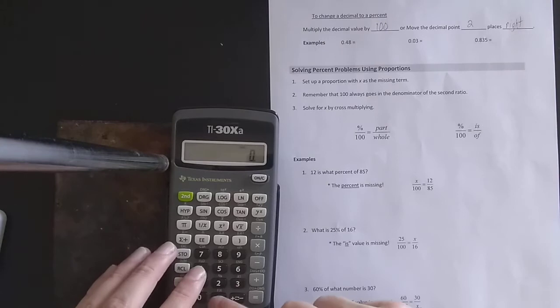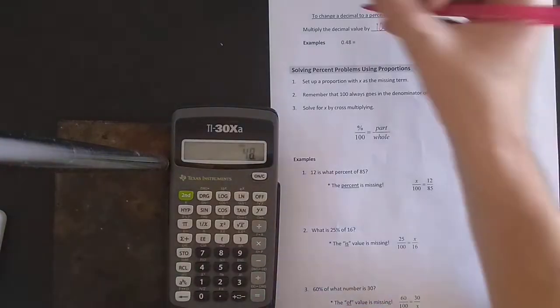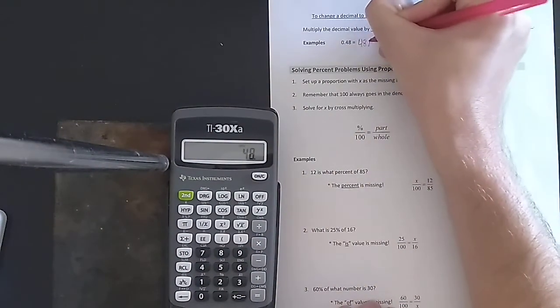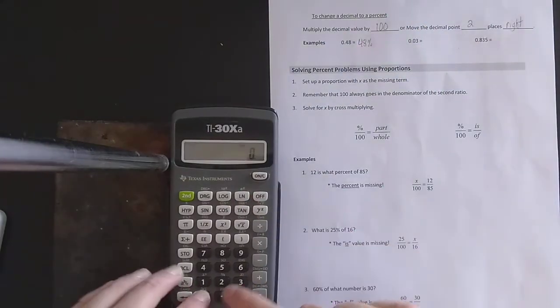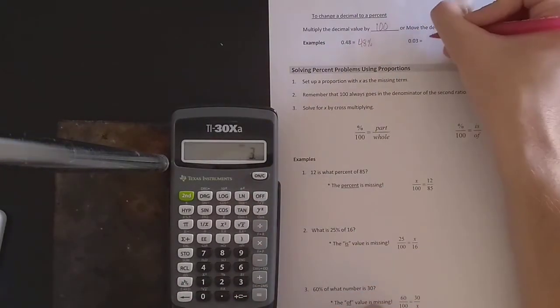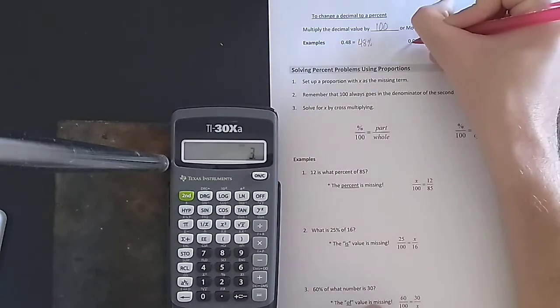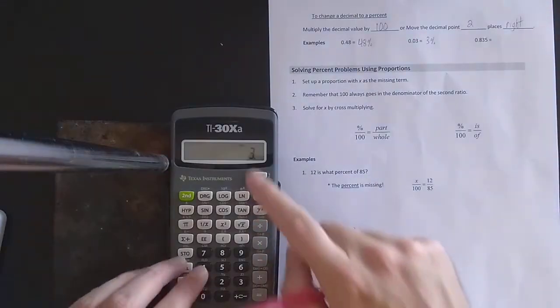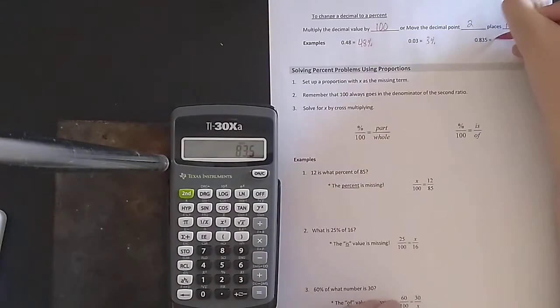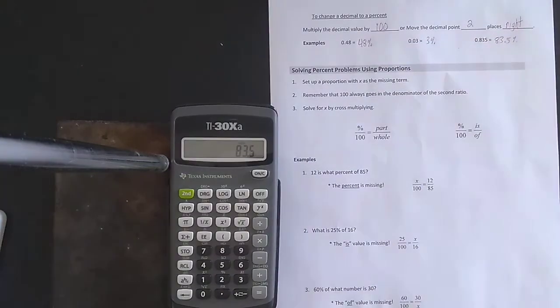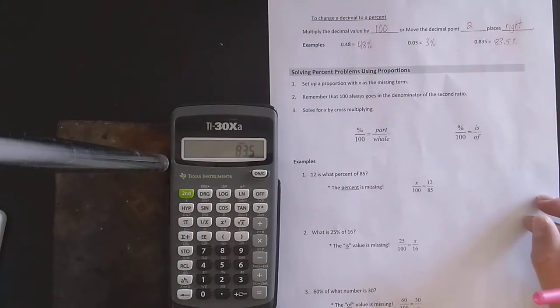So 0.48 is now 48%, and you do need to include the percent sign. That's important. 0.03 is now 3%. If you move that decimal point twice, you get 3. And 0.835 times 100 is 83.5%. Okay?